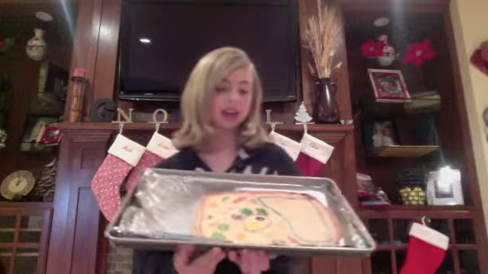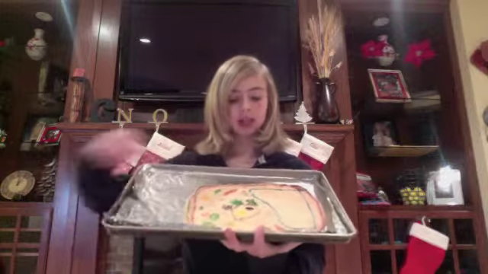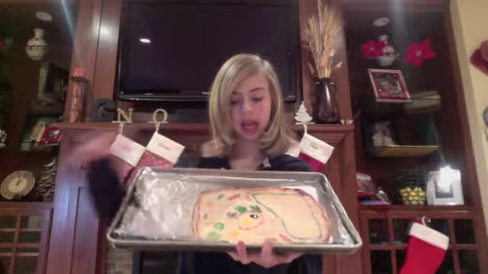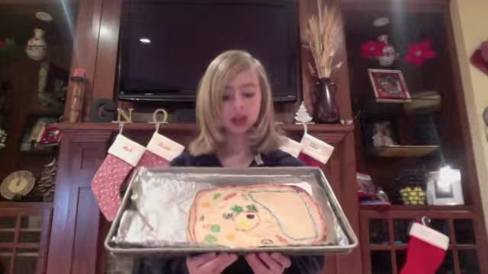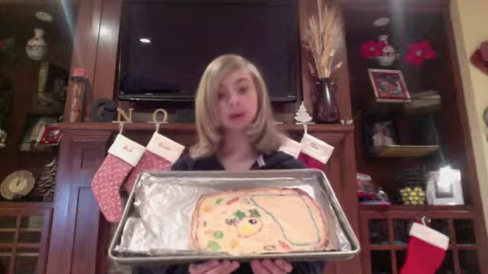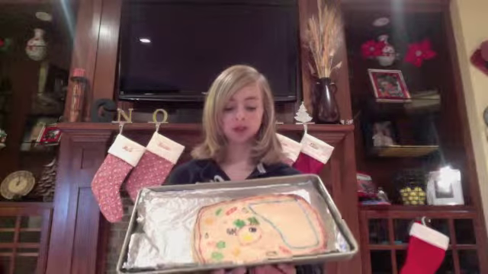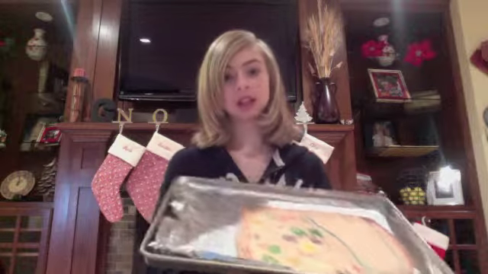Okay, and on to the next part. The next part of my plant cell is the nucleolus. The nucleolus is this purple dot inside of the nucleus. The nucleus and the nucleolus sound the same, but they do different things. The nucleolus tells the nucleus what to do. It's kind of like the brain of the nucleus.